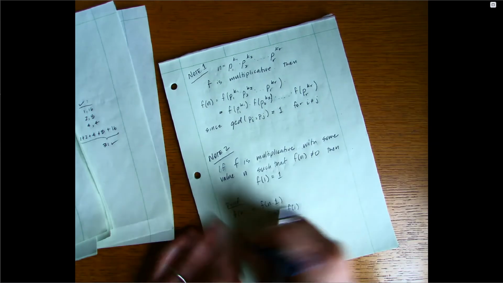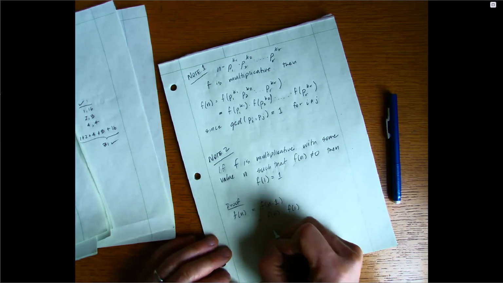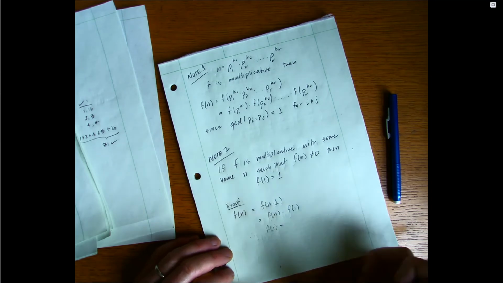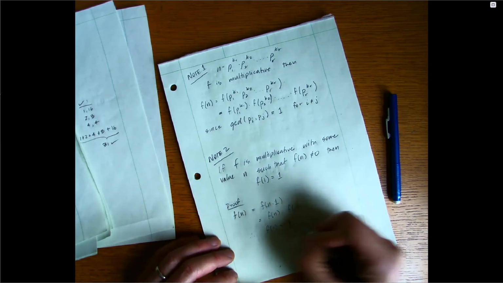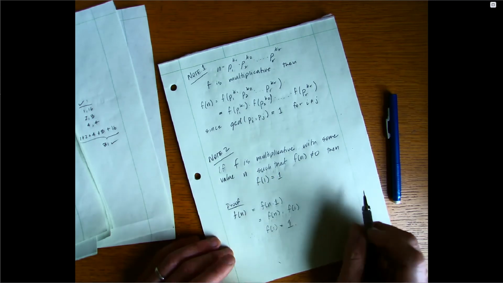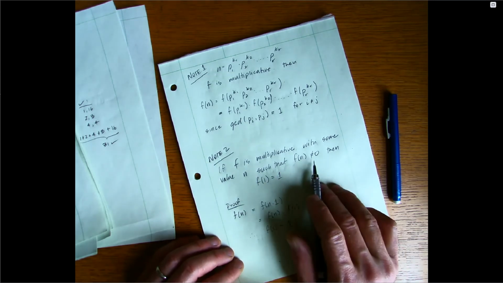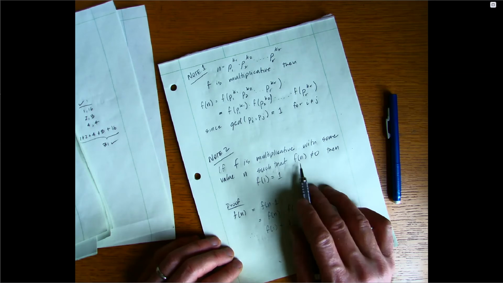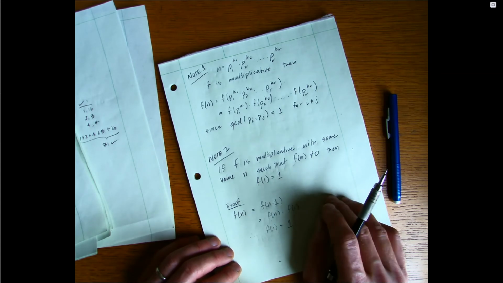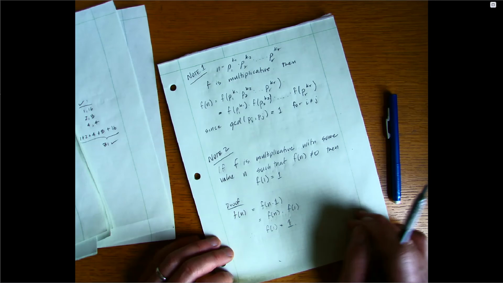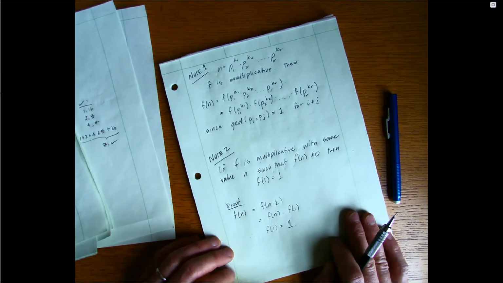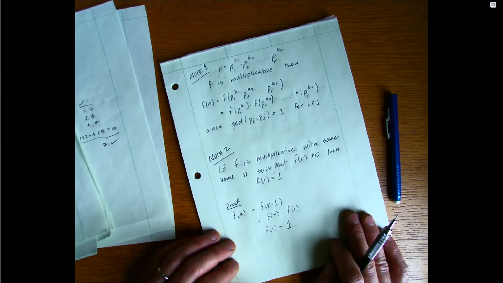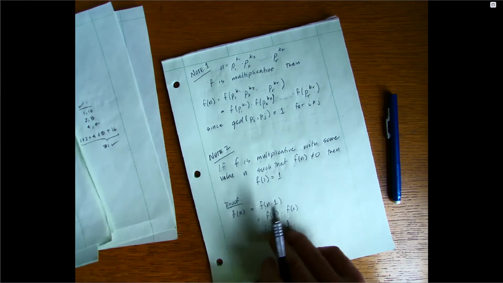We get that f of 1, which is f of n over f of n, has to be equal to 1. So anytime we have a non-zero valued function, where there's at least one n in the naturals that is non-zero, it forces the value at 1 for the function to be equal to 1. Small footnote here.